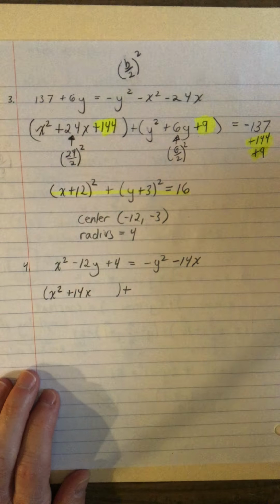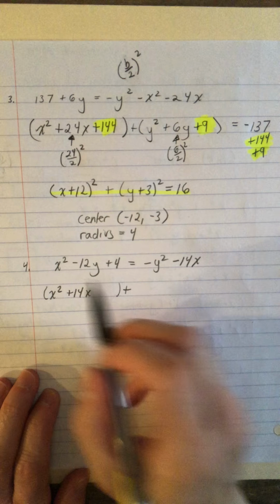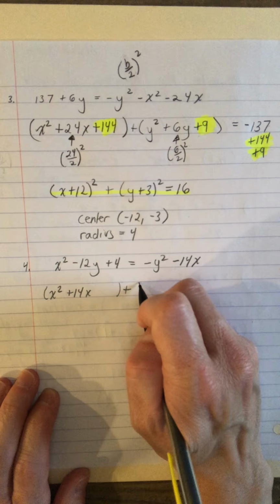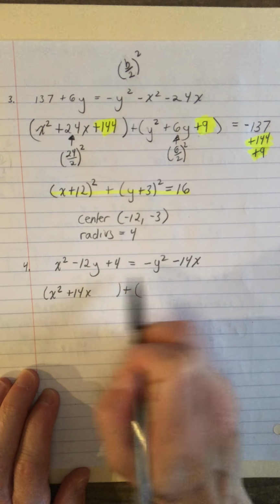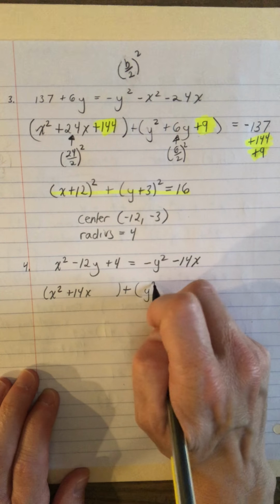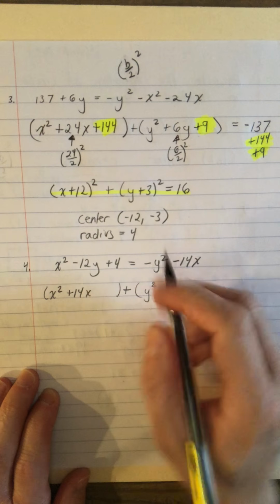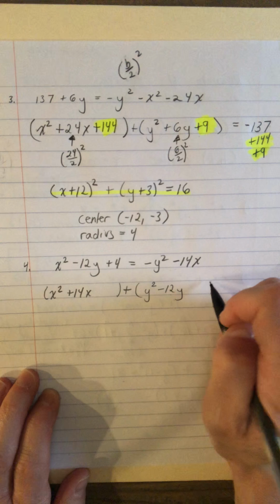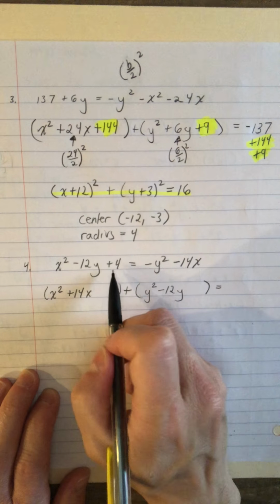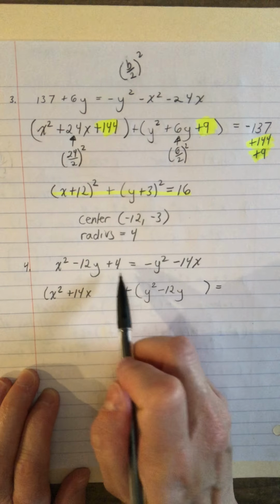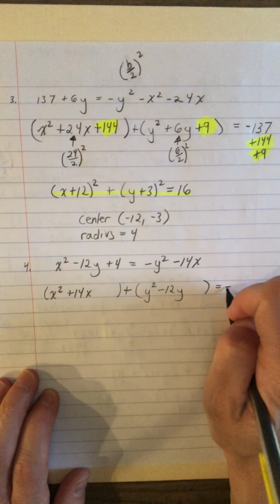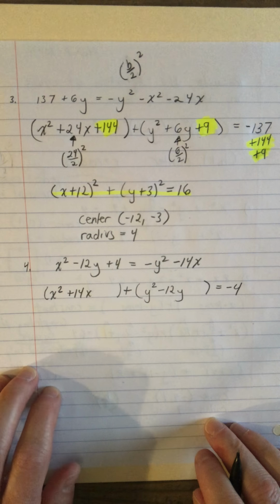Now I'm going to add my y terms. I need my y squared. This is negative, so I'm going to bring it to the left and it will become a positive y squared. Then I bring down the negative 12y. And I want to bring the constant to the other side. This is a positive 4, so I'm going to make a negative 4 on the other side.